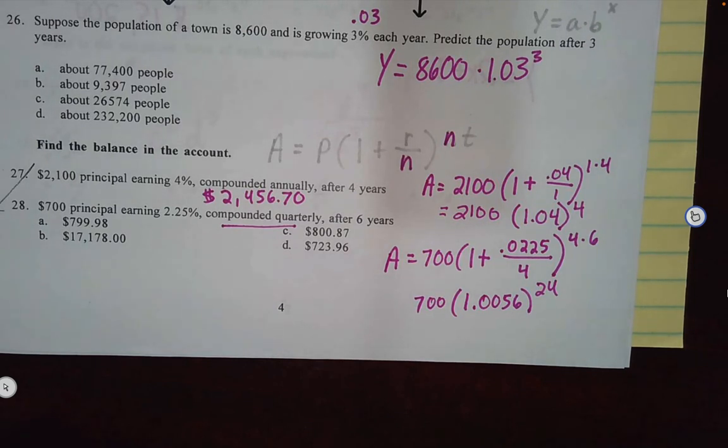I got 0.0056. I did too. I did 700 times 1 plus. Hold on. I get 800.87. Y'all did not?